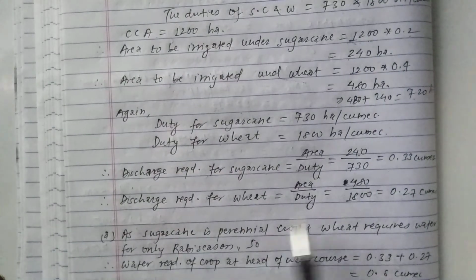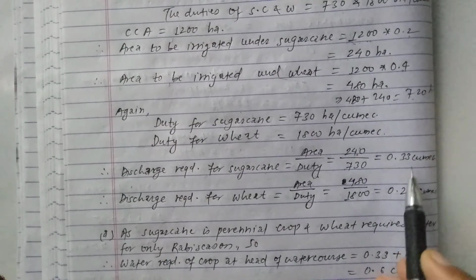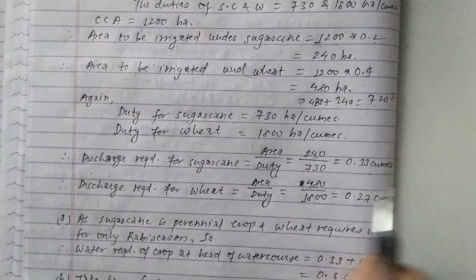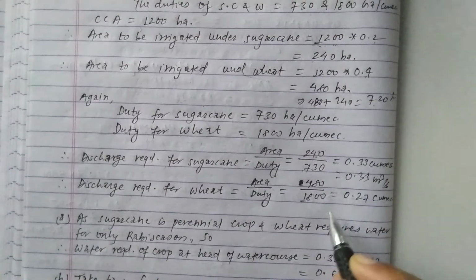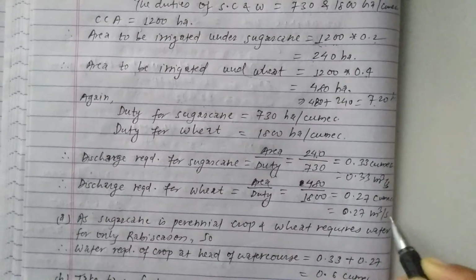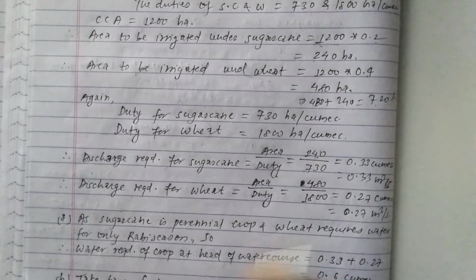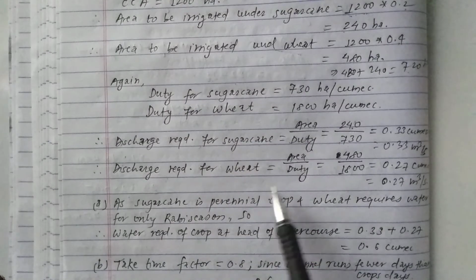So the discharge becomes 0.27 cumec. Simply, cumec means meter cube per second. As you know, the value of 0.33 meter cube per second is simply called cumec, and 0.27 meter cube per second is also in meter cube per second. So we have already calculated the discharge for sugarcane and for wheat.